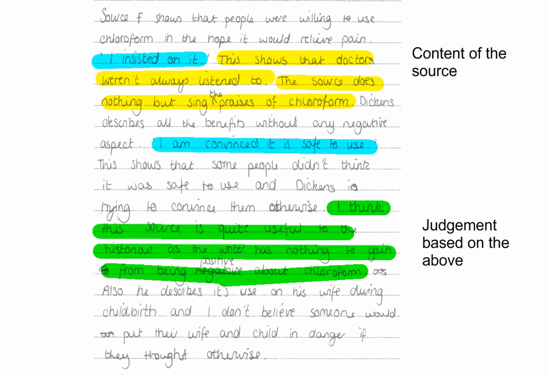So let's get started. If we see this answer here, I've highlighted certain elements to this. Source F shows that people were willing to use chloroform in the hope it would relieve pain. I insisted on it. I've highlighted in blue aspects of specific evidence, and this is good practice. The candidate then says, this shows that doctors weren't always listened to.